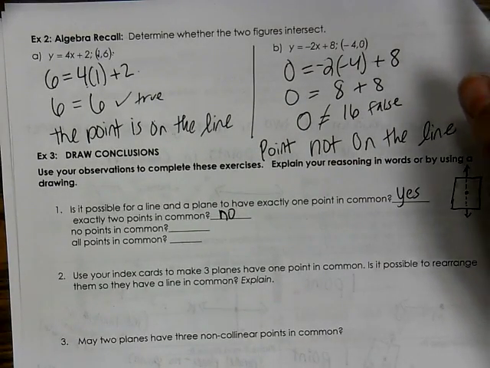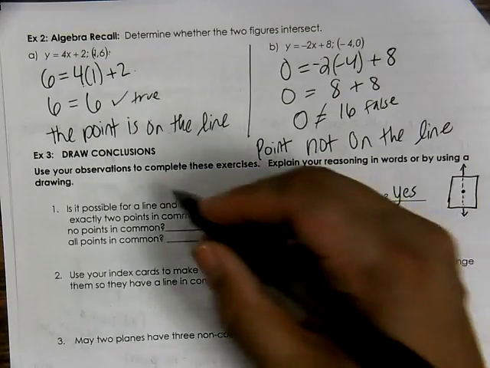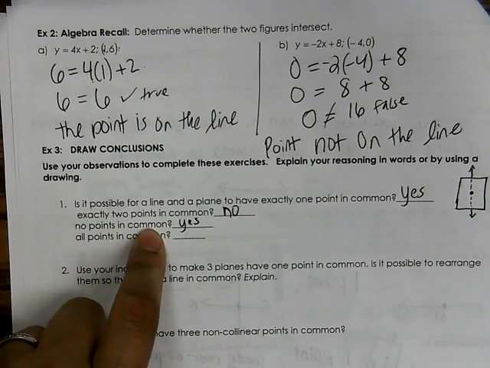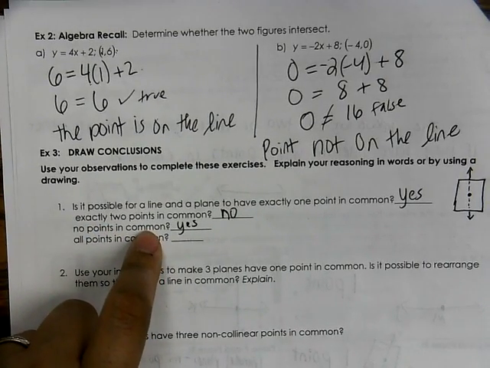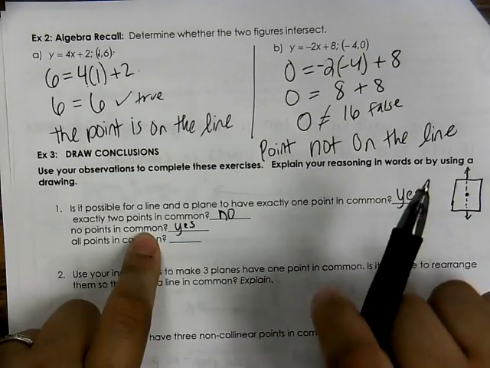It's either going to do it infinitely many times, or one time, or it could even be no times, right? This would be a possibility. It says no points in common. The best way to imagine that is that the line is just nowhere near the plane. You have a plane and you have a line that's not in it, right?